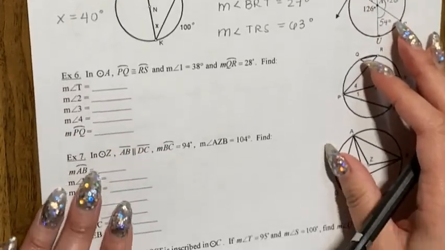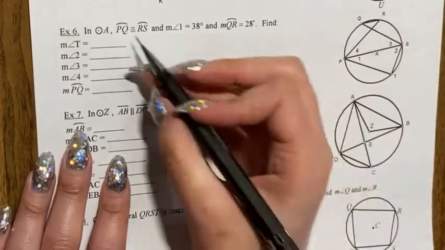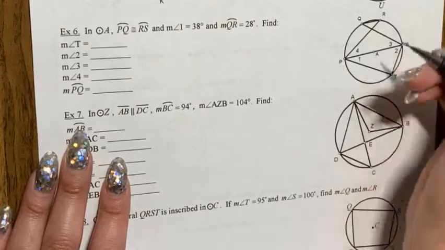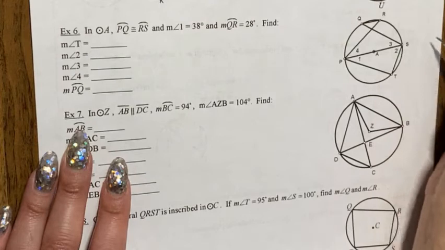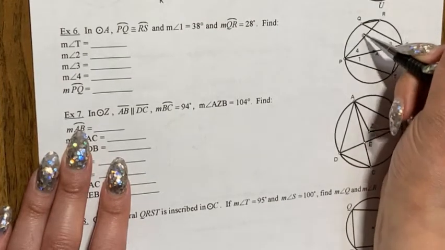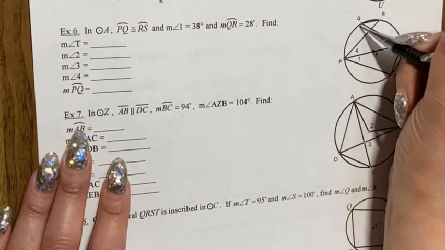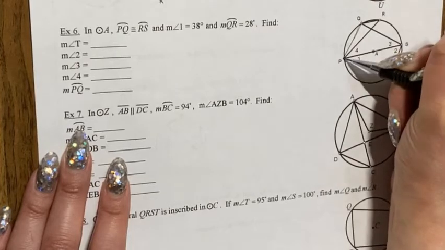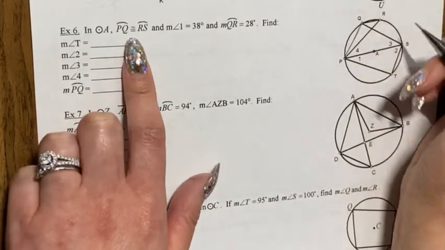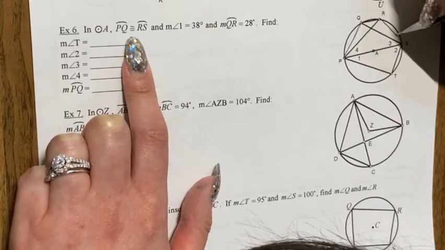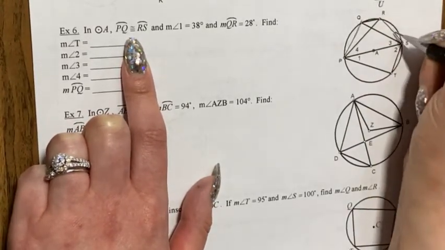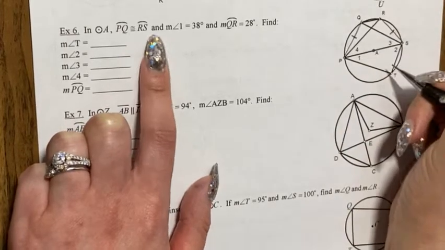So for example number 6, what I have over here is this beautiful circle centered at A. They tell you that PQ, where's P? PQ, so this part, is going to be congruent to RS, so these two parts are congruent, which is pretty convenient.